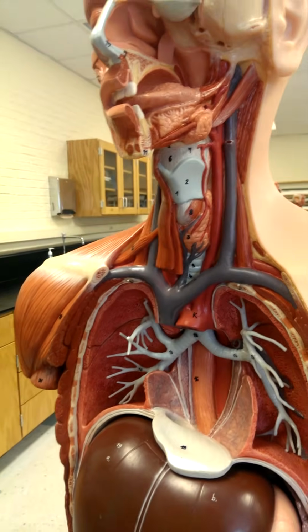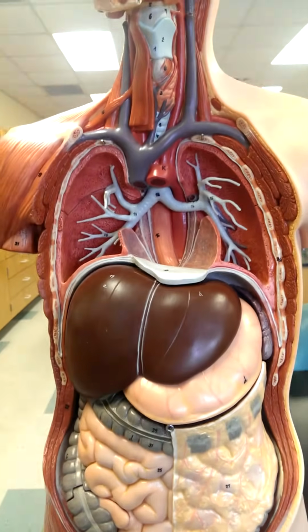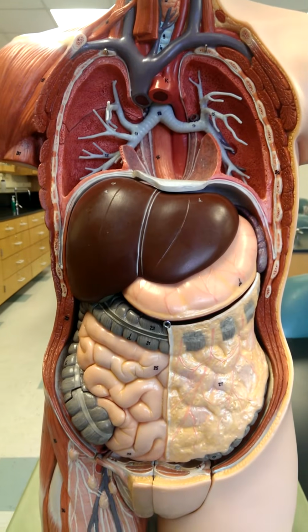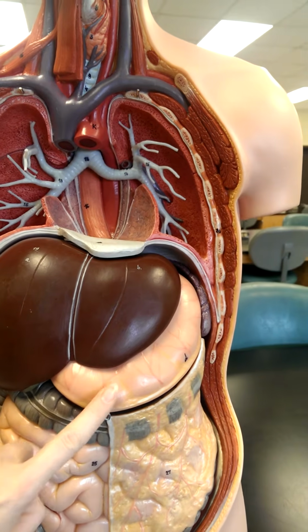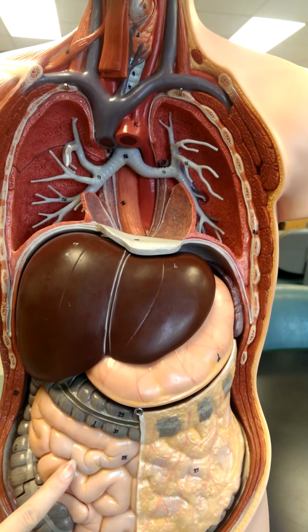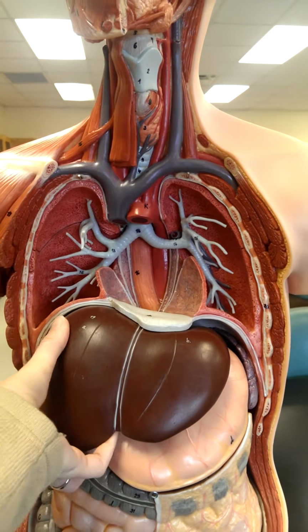Okay, progressing downwards, I see the esophagus here behind the heart, and then I move into the abdomen where I can see some abdominal organs, digestive organs, including the liver, the stomach, the large intestine, and the small intestine. We're going to remove this liver and run through the lobes on the liver.